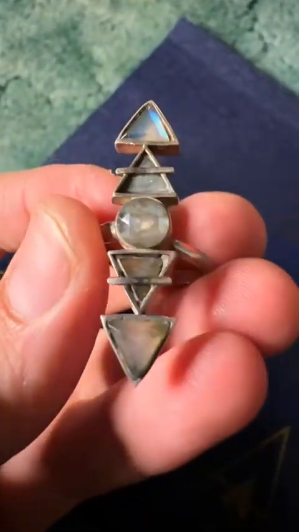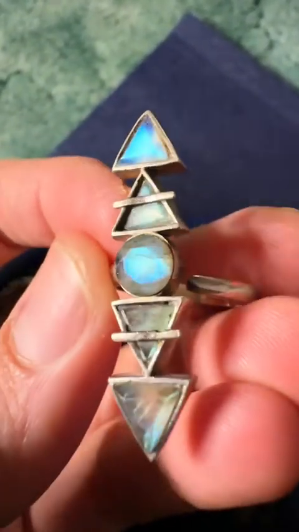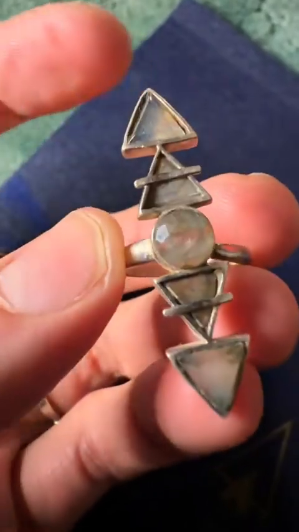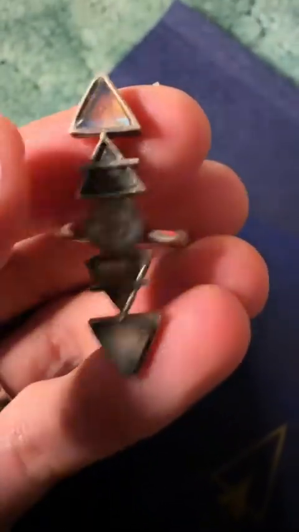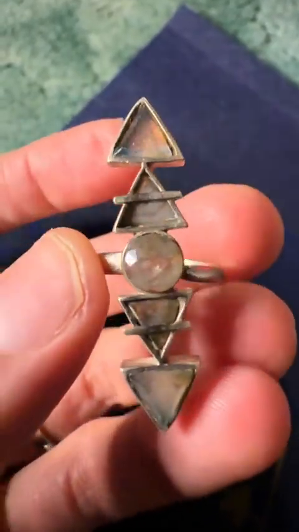And I'll show you an example. So like this ring, I'll zoom in. The elemental ring made with labradorite, you can see the arrows, the center. This is similar to the I Ching in the human design body.